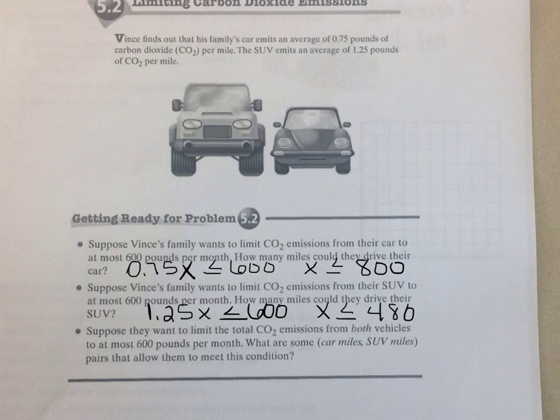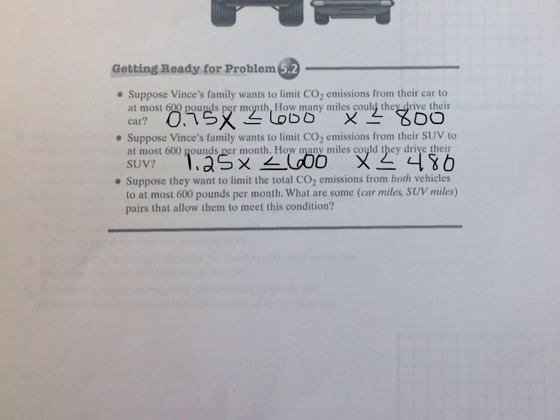Now here is one: suppose they want to limit the carbon dioxide emissions from both vehicles to at most 600 pounds per month. What are some car miles and SUV mile pairs that allow them to meet this condition?